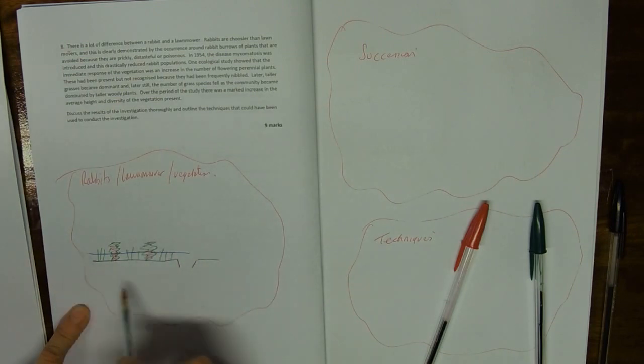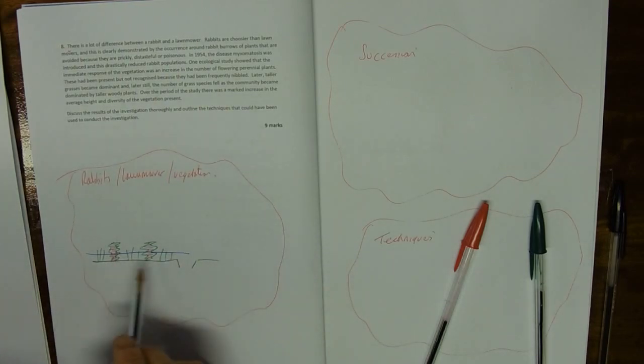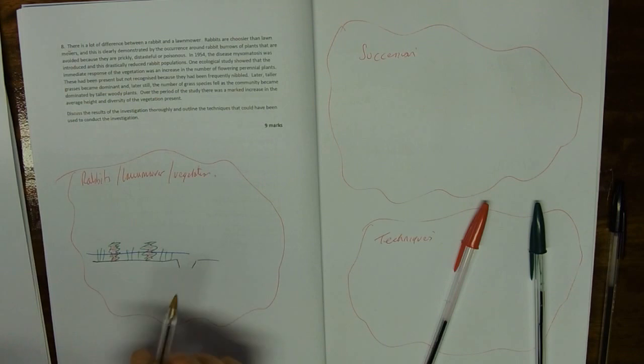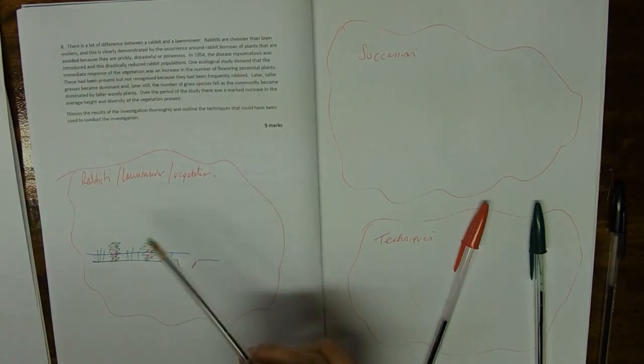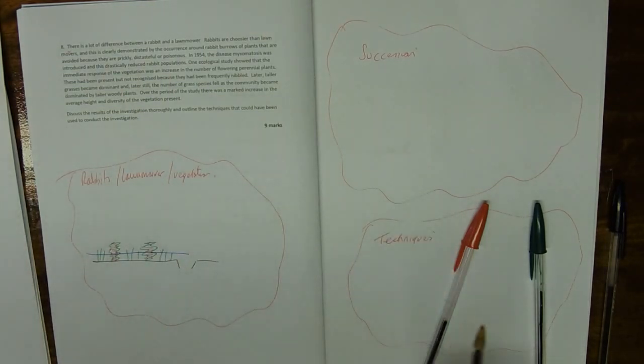Both of these are kind of deflected successions, really, where the succession isn't allowed to complete to its natural conclusion. So that's the sort of area that you're looking to talk about.